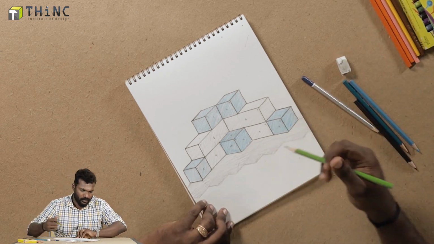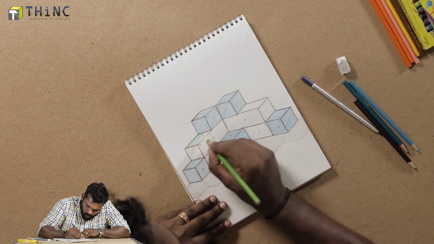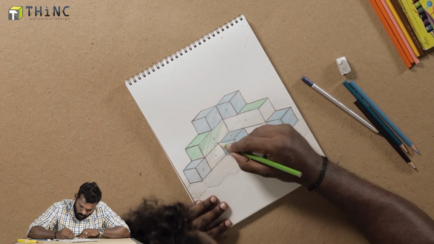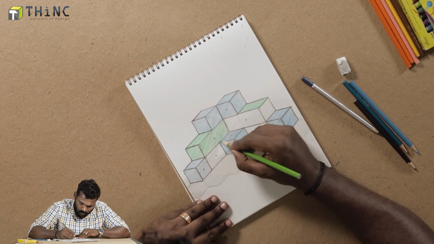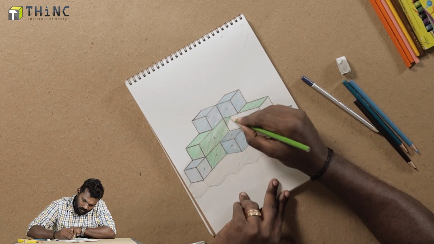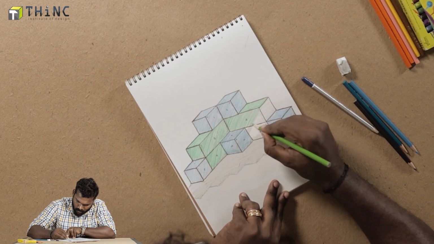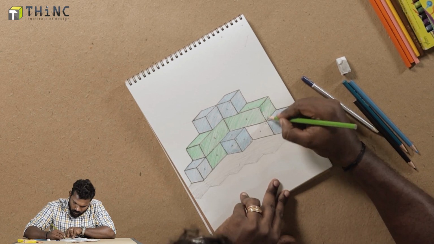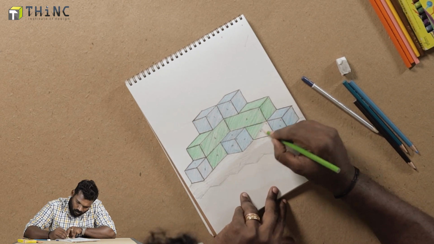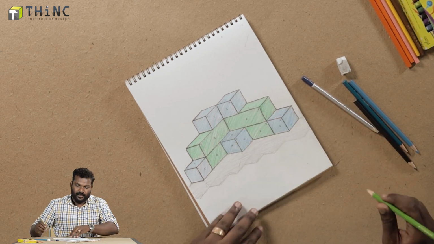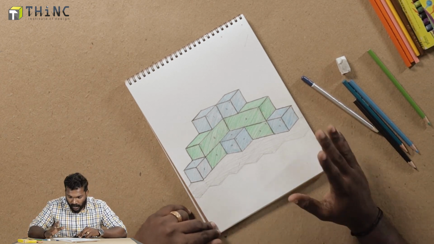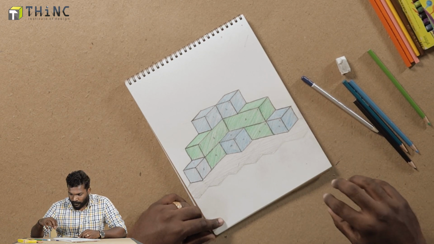Yeah, I will use the green color. So that's about your composition in terms of the layouting, in terms of the lighting and shadow.